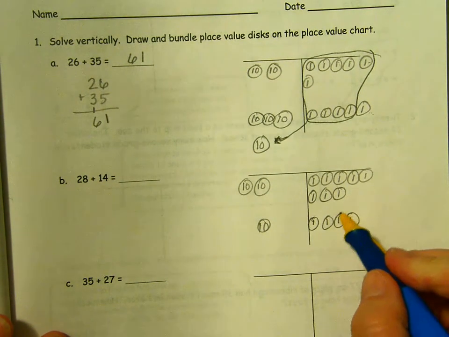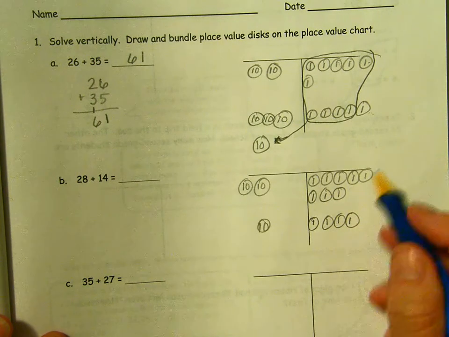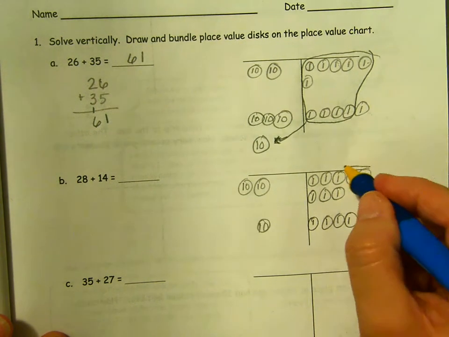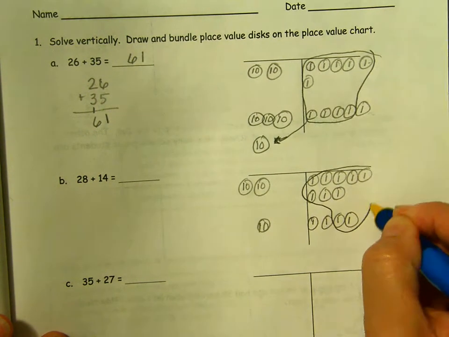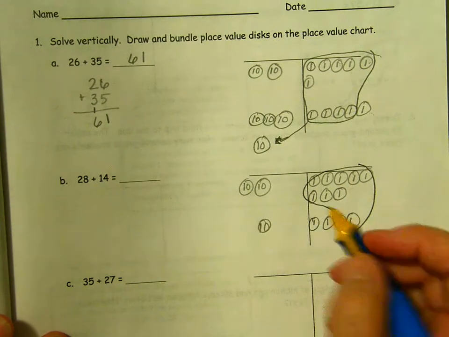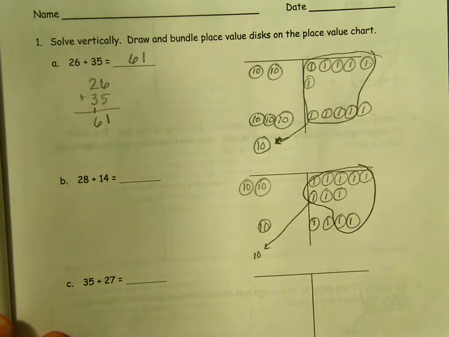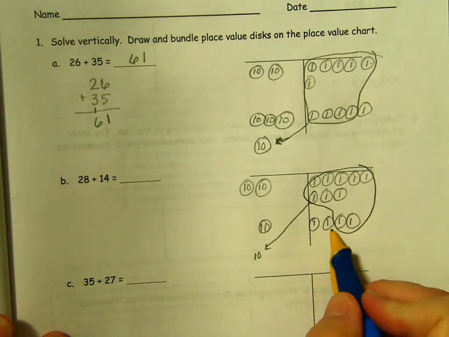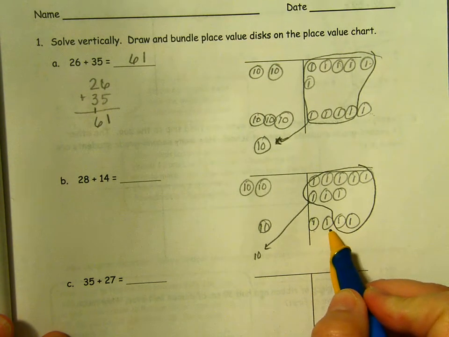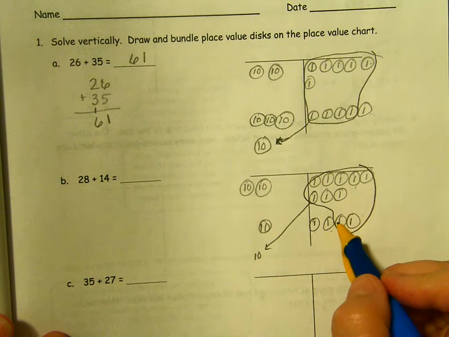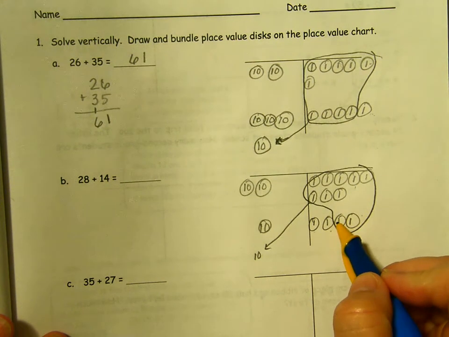Now, if I take 2 of these up there, I have a 10. So I am going to bundle a group of 10 and move that down there. And here I have 2. So what we had was 10, 2, which is 12.